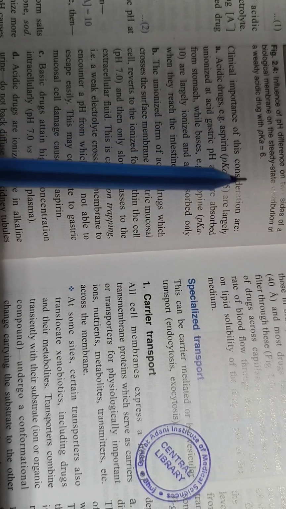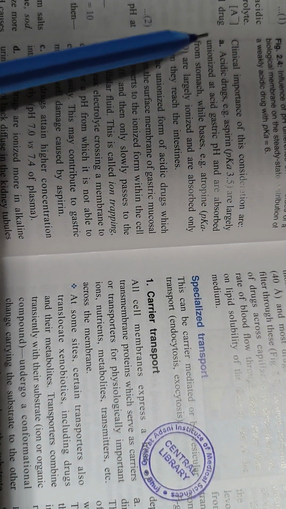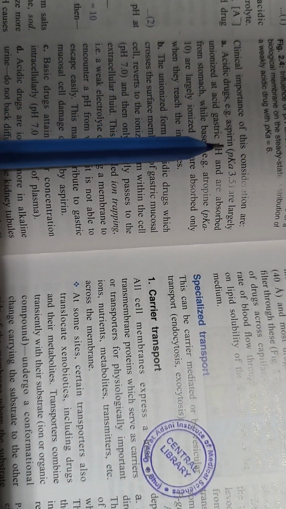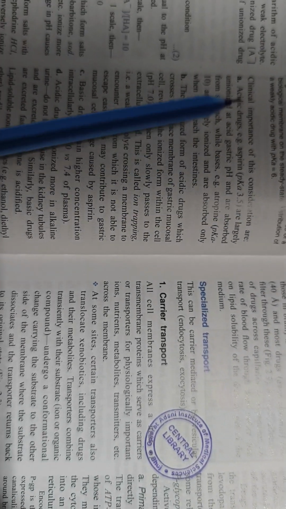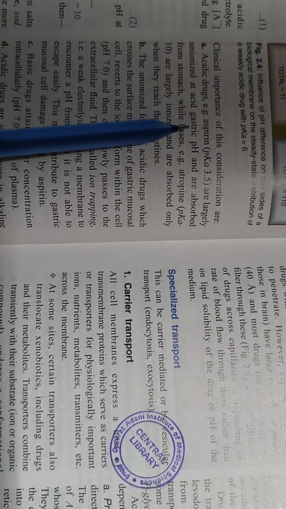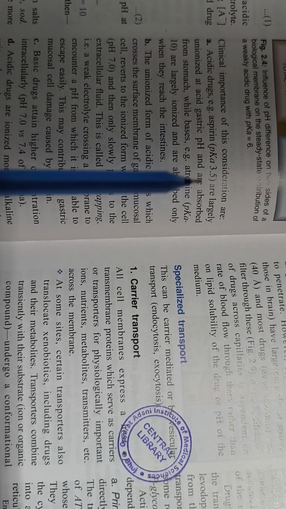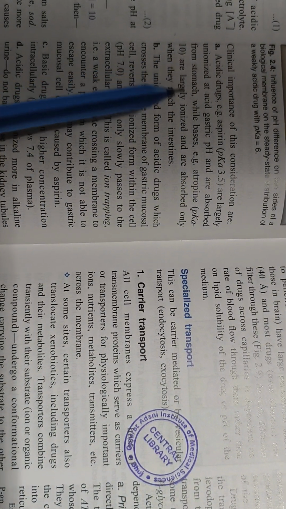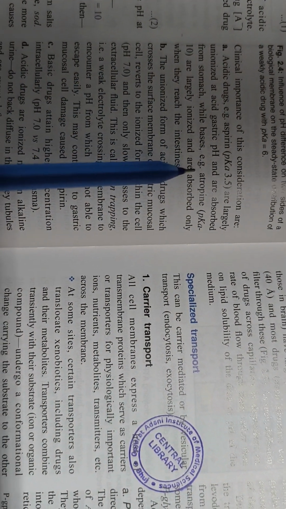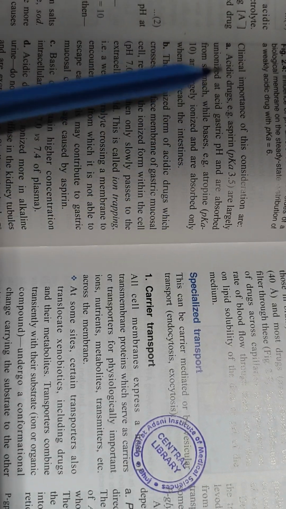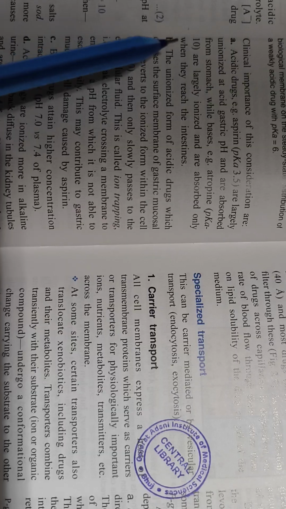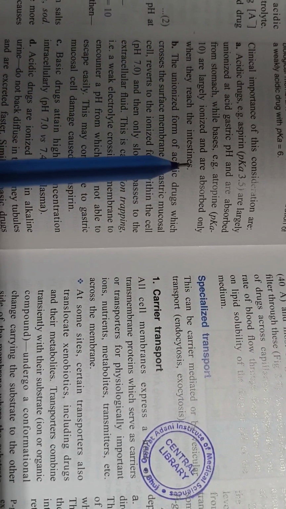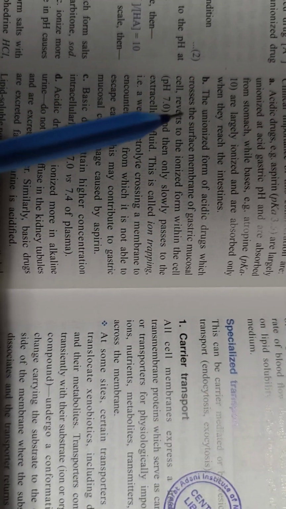Clinical importance of the consideration: acidic drugs, for example aspirin, which has pKa of 3.5, are largely unionized at acid gastric pH and are absorbed from the stomach, while basic drugs, for example atropine, which has pKa of 10, are largely ionized and are absorbed only when they reach the intestines, which has basic pH.